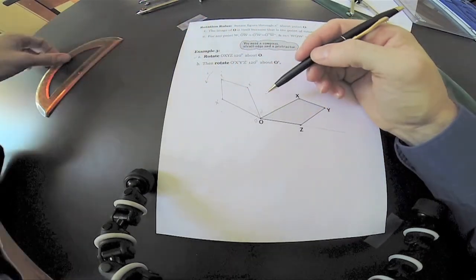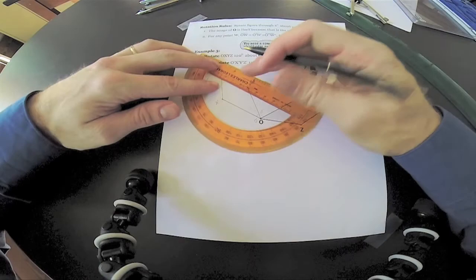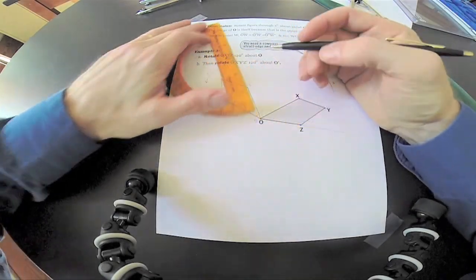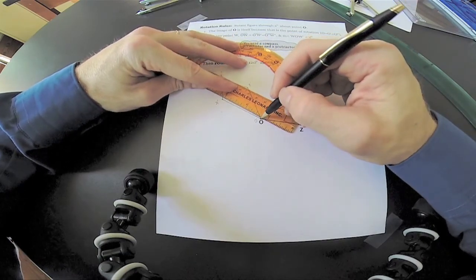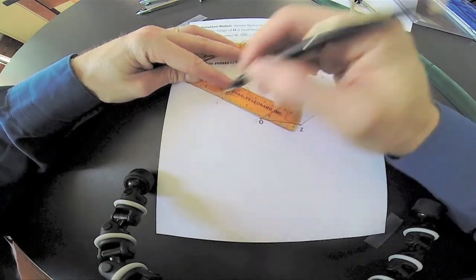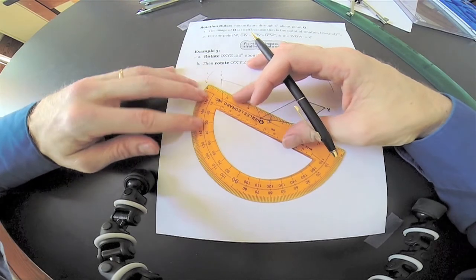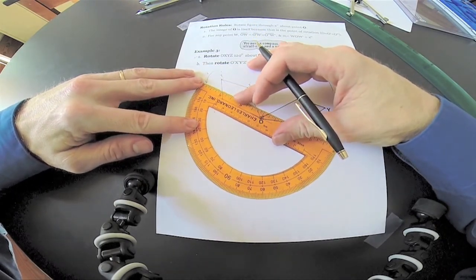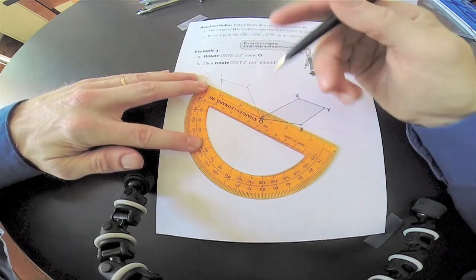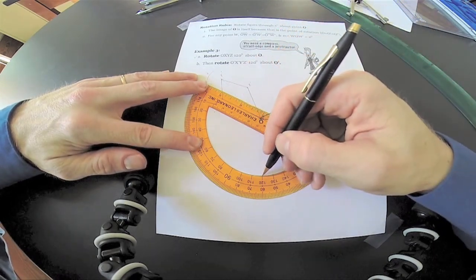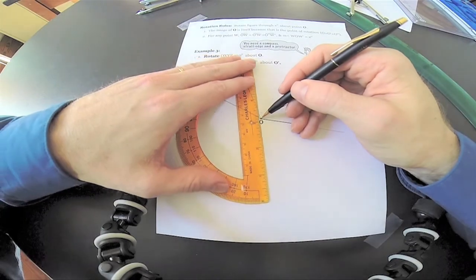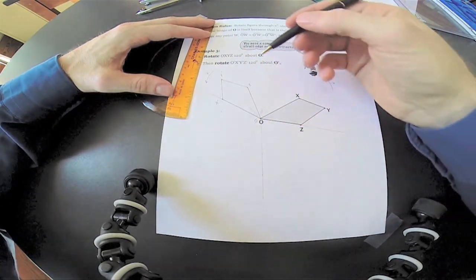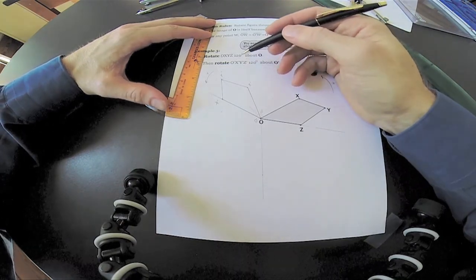So I'm just going to repeat these steps again for O double prime, X double prime, and Y double prime. So extend that line just a little bit more here. Okay, 120. You see that this symbol is going to be similar to one that we've looked at before.